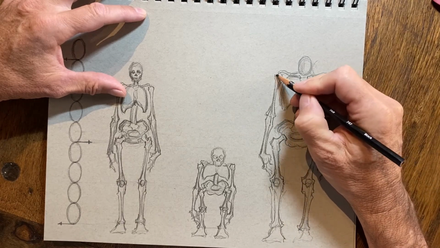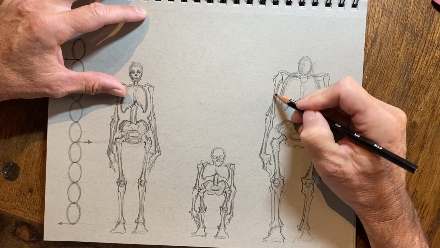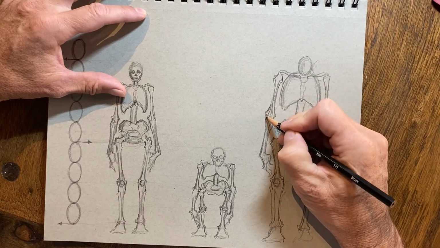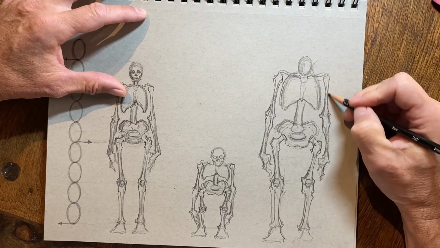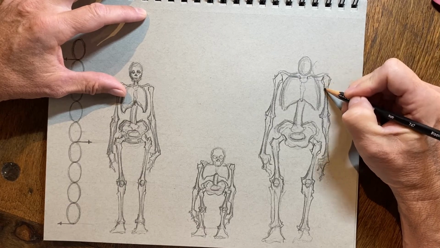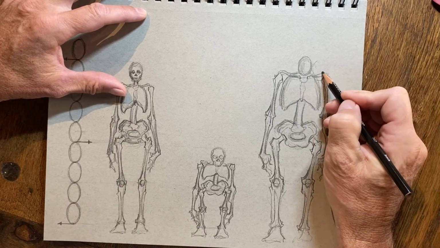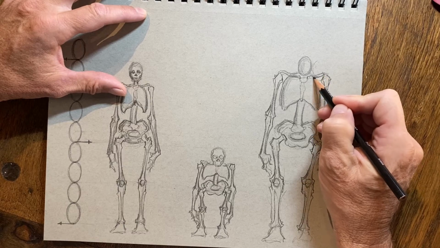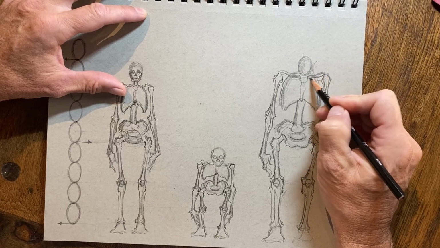And to fit the size of this figure, I'm going to make this bone just a little bit more pronounced. A little bit more pronounced. And we have the clavicle in there.